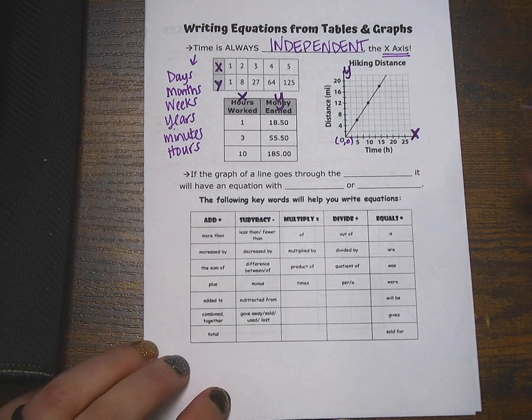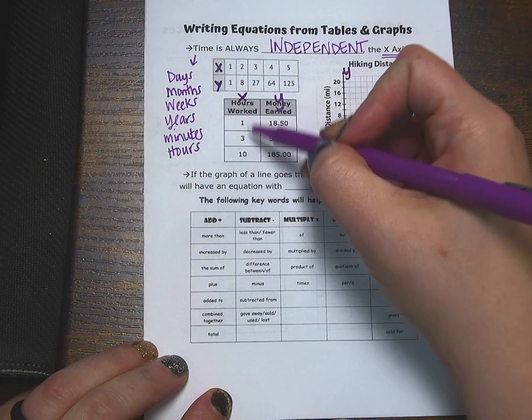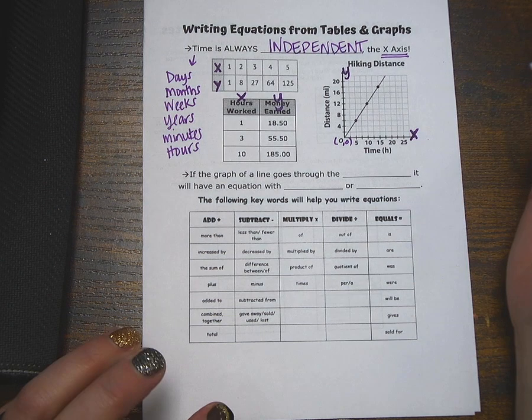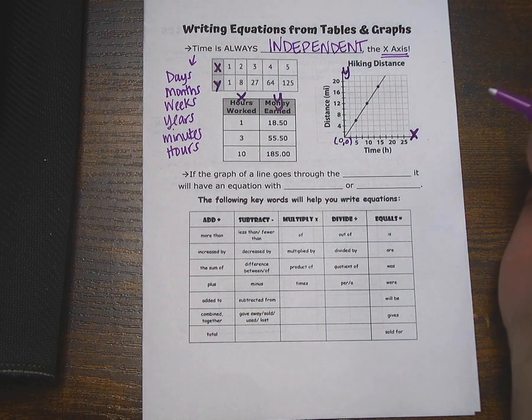If for some reason time is not x, hours worked would be x. If time is not x, that's a wrong answer. That's an easy way to spot a wrong answer if time is not x.